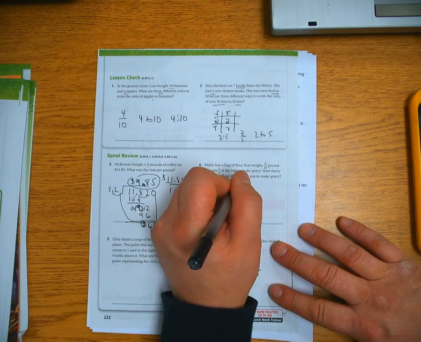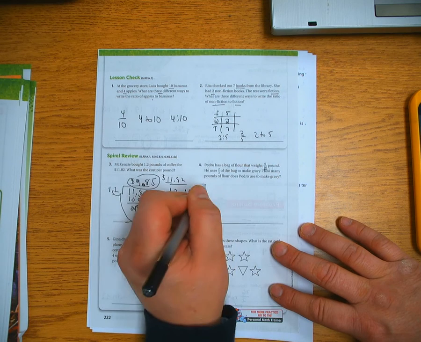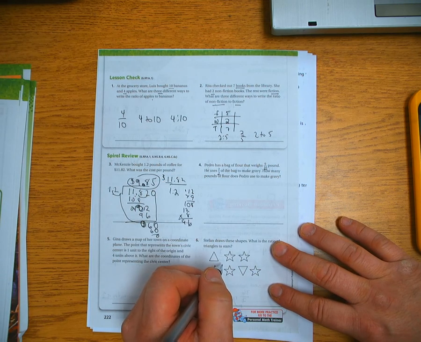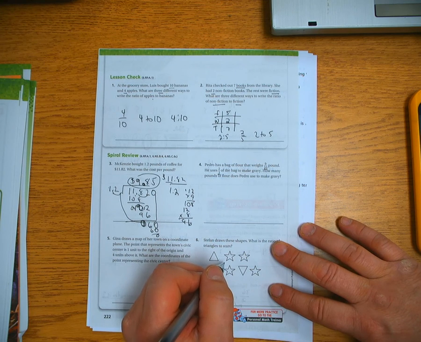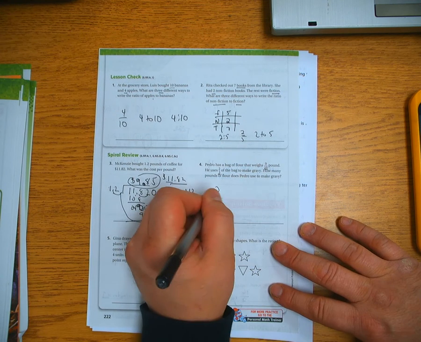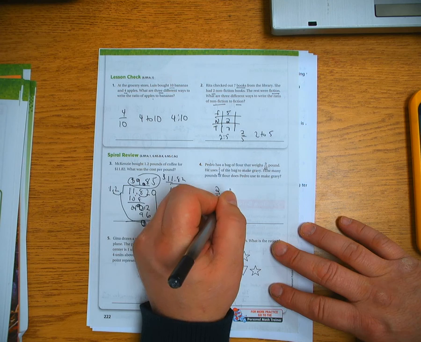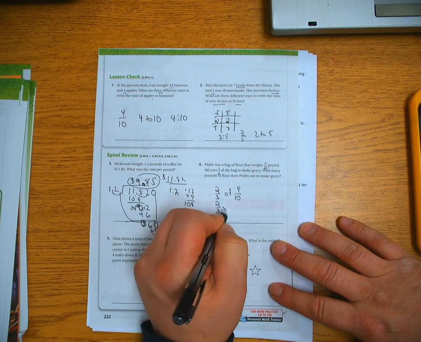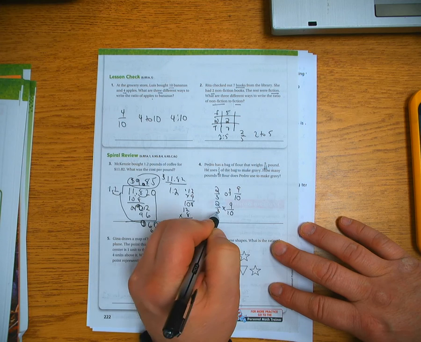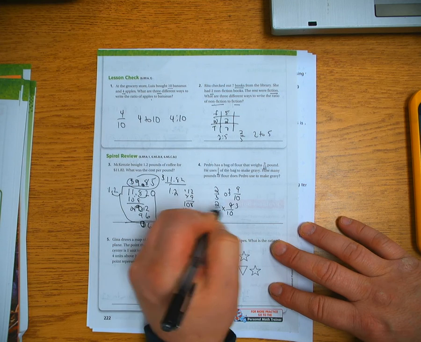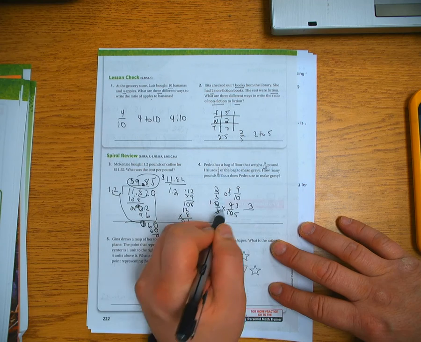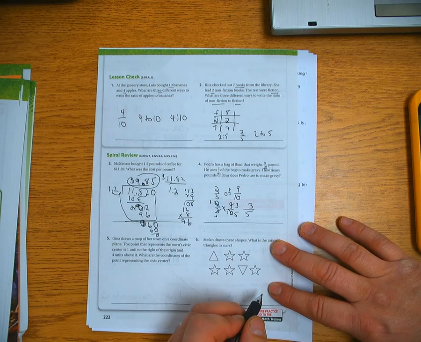Pedro has a bag of flour that weighs 9/10 of a pound. He uses 2/3 of it to make gravy. How much flour does he use to make gravy? So 2/3 of 9/10. And you probably know that means 2/3 times 9/10. Cross cancel, cross cancel. 1 times 3 is 3. 1 times 5 is 5.